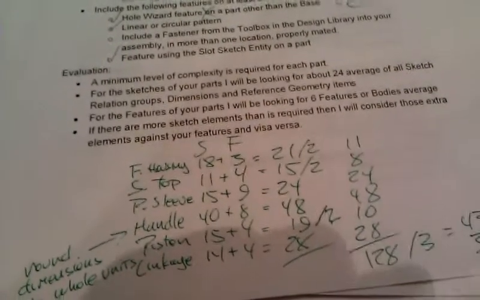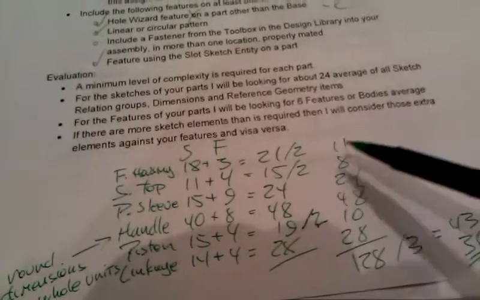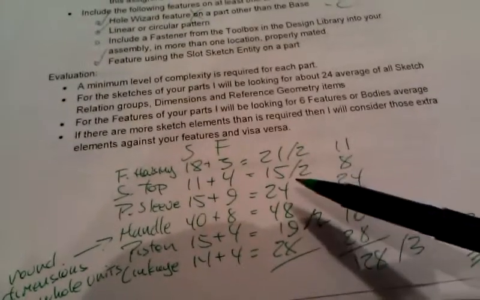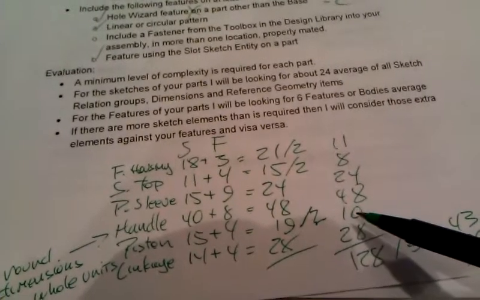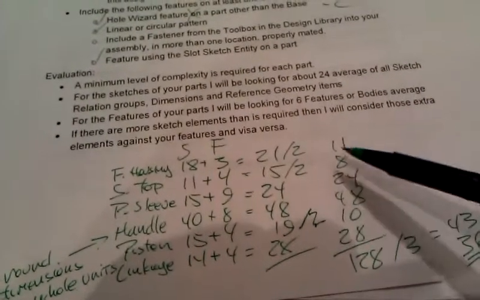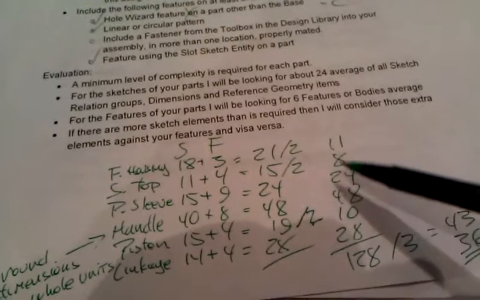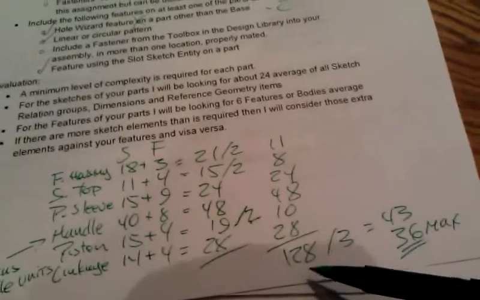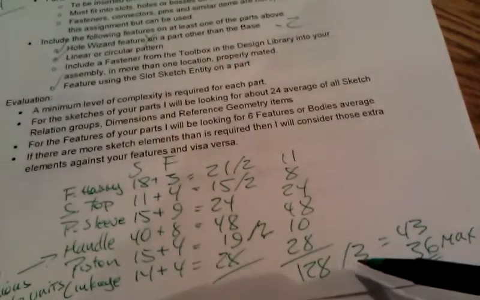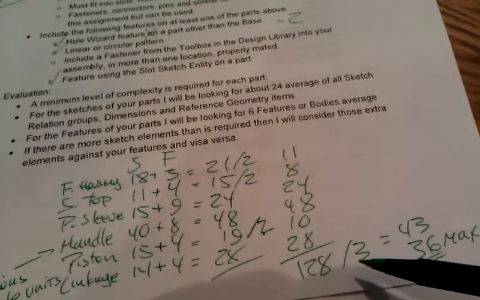half points for those. So for instance, 21 divided by 2 is going to be 11, I round up. 15 divided by 2 is going to be 8, again I round it up here too, and 19 divided by 2 is going to be 10. Round it up there, and then I add up all those. Your full score for the 3 parts, half score for 3 additional parts beyond that, brings a score of 128. Divide that by 3, so we can get close to that 30-point value that we have for this assignment.